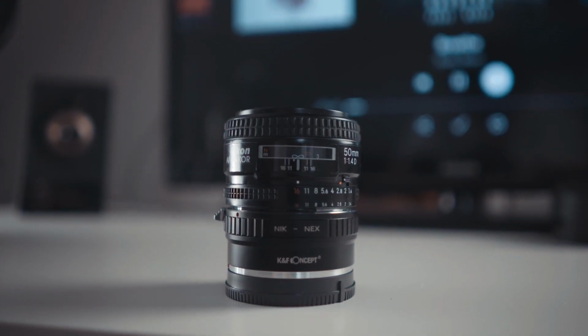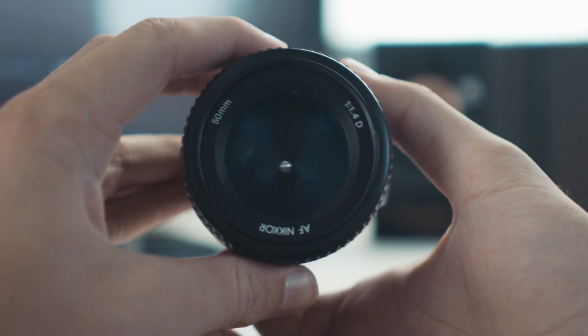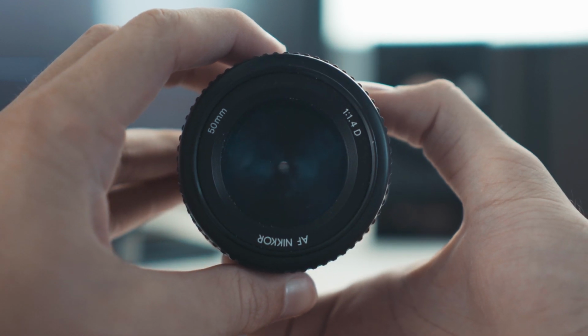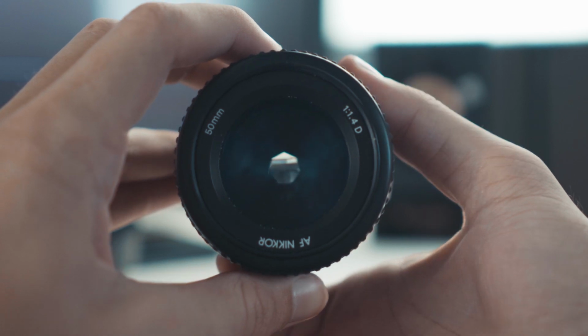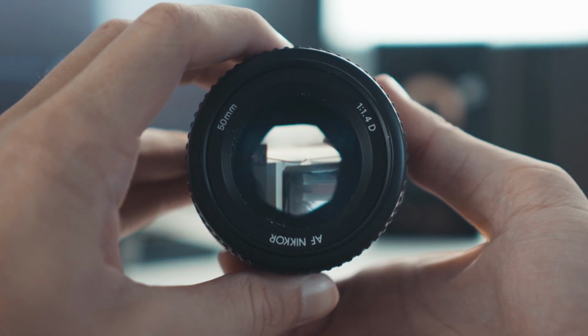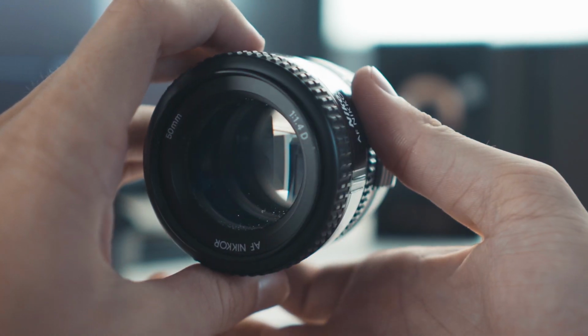They are called f-stops. Essentially, the higher the number, the less light, and the lower the number, the more light gets in. So on this particular lens, it's a 50mm lens. It goes from f16 to f1.4. So at f16, you can see that it has a tiny little bit of an opening in there. And as we move it along to f11, f8, 5.6, f4, f2.8, f2 and f1.4, you can see that it opens more and more each time.